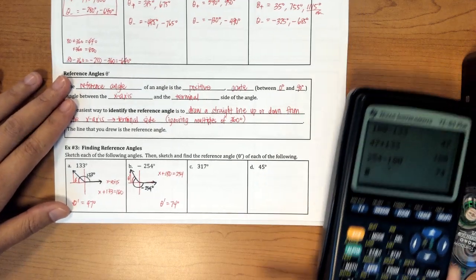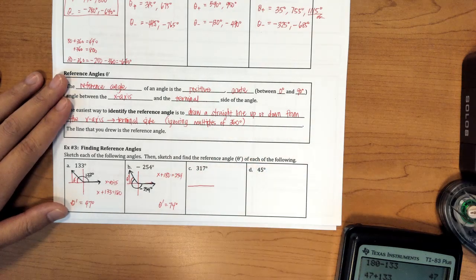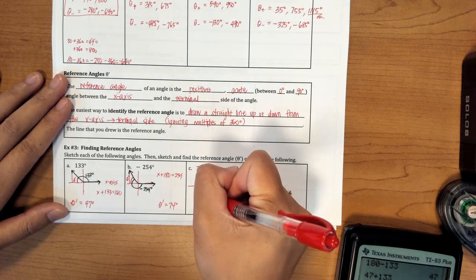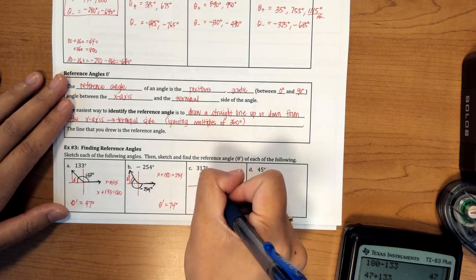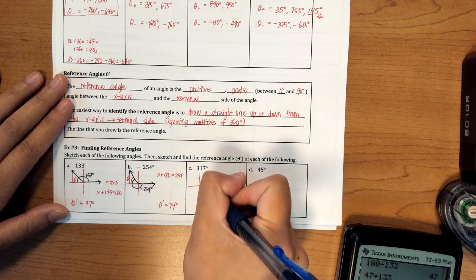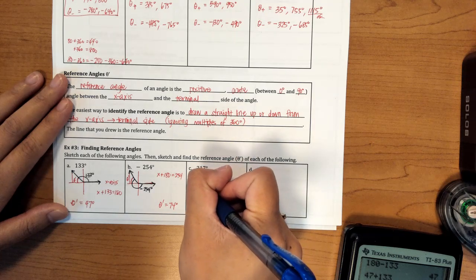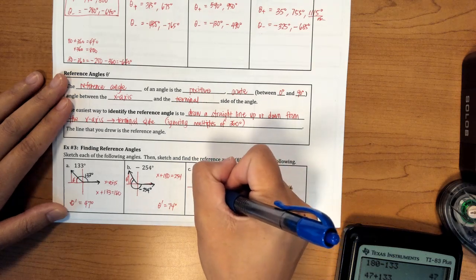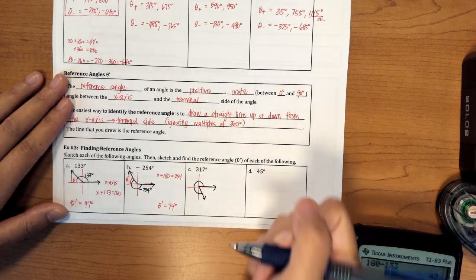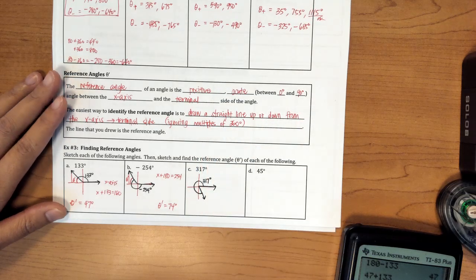So my reference angle is 74 degrees. I'll show you a different one because every single one of these is slightly different, so it's a little confusing. You do have to set up this geometry logic here. Positive means I go up. 317 is almost to 360, would you agree? So I'm going to be somewhere in this area.